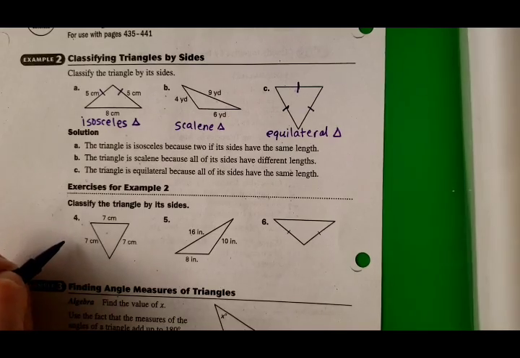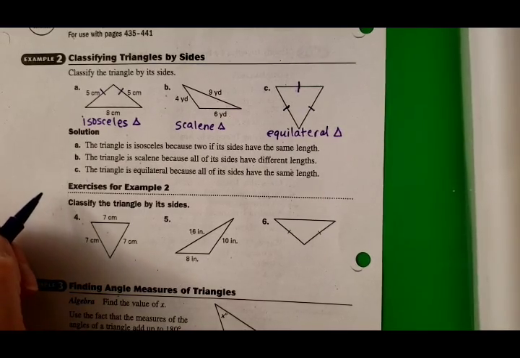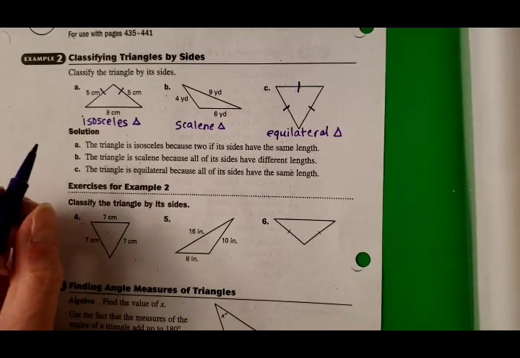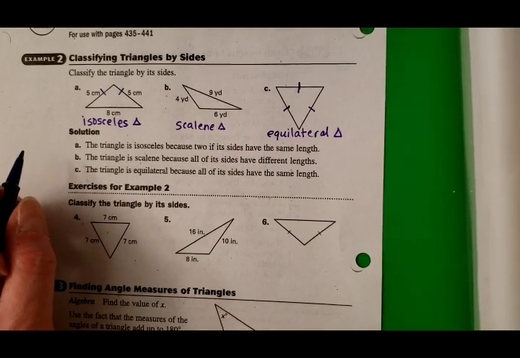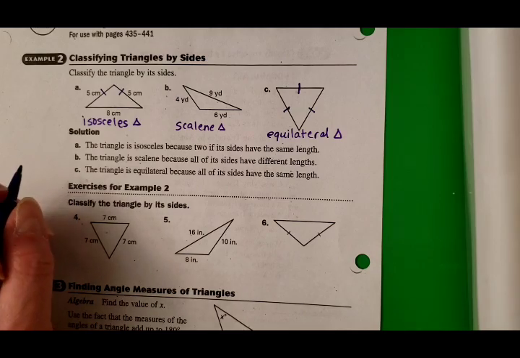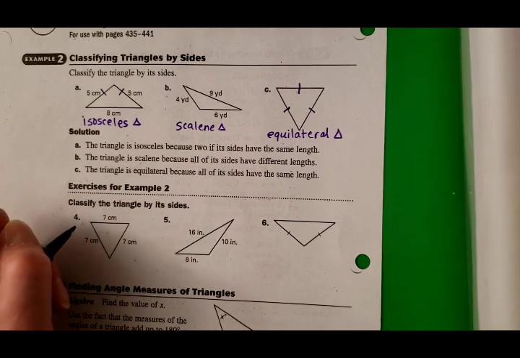Now, you can do like you did before. Pause the video for a moment. Do 4, 5, and 6. Classify the triangles by sides. Tell me whether they're equilateral, isosceles, or scalene, and then start it up again and see how you did.